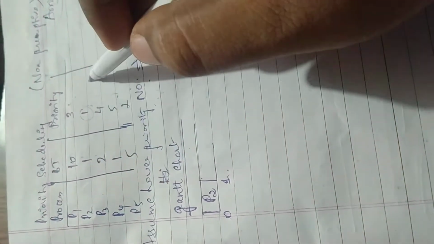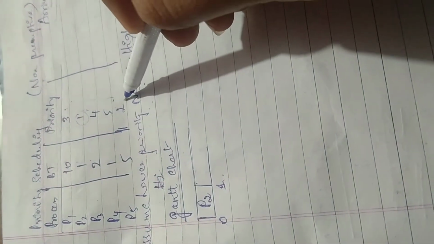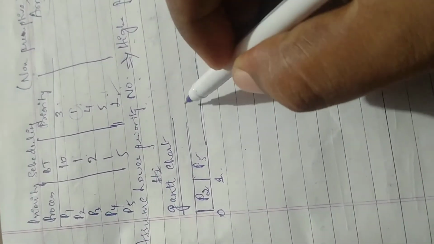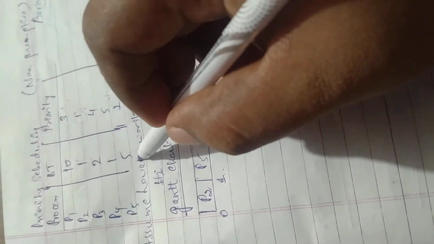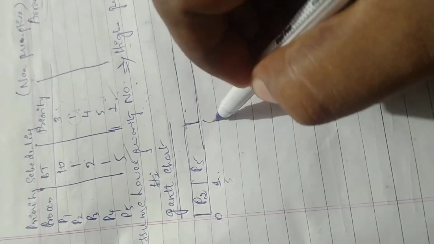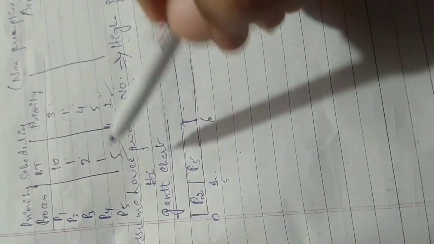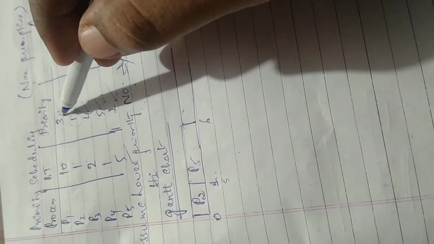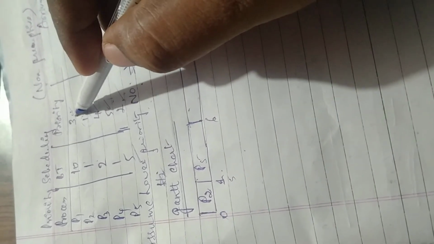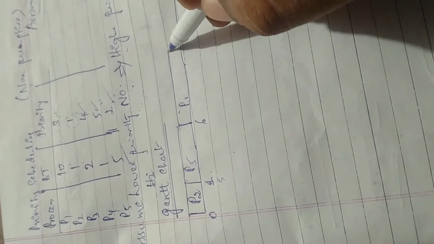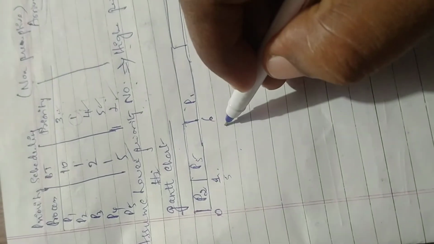Now P2 is completed. Which is our next process with higher priority? That is P5. So you write P5, and it takes 5 milliseconds to complete. So 5 plus 1, it goes up to 6. Now P5 is done, P2 is done. Which are remaining? 1, 3, 4. Out of that, the lowest priority number is P1. So next you give it to P1. P1 takes 10 milliseconds to complete. So 10 plus 6, it goes up to 16.